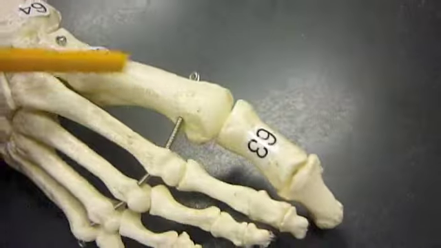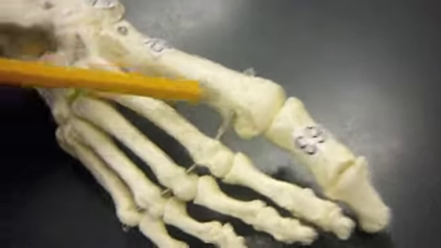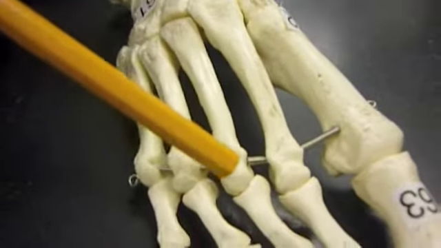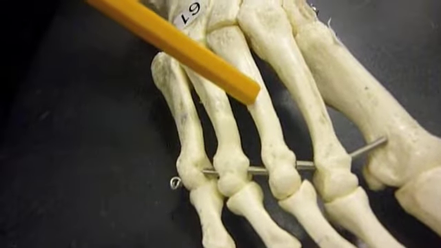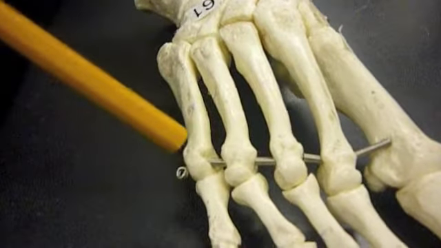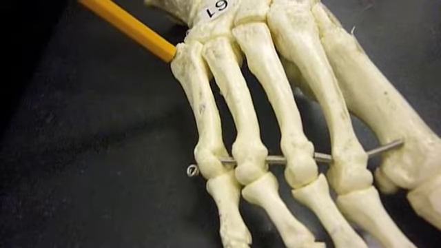This is the head. This is the base of the first metatarsal. This is the head. This is the base of the second metatarsal. This is the head. This is the base of the third metatarsal. This is the head. This is the base of the fourth metatarsal. This is the head, and this is the base of the fifth metatarsal.